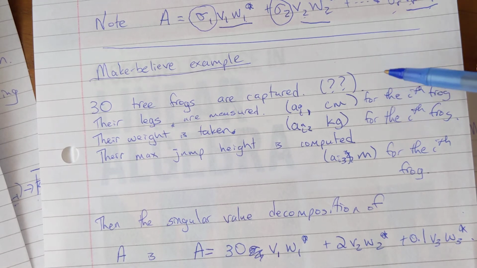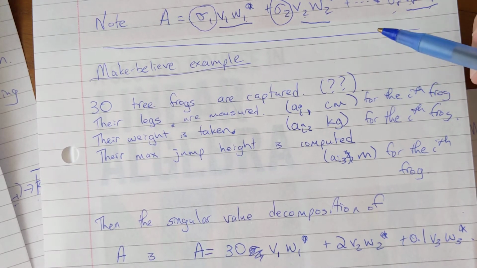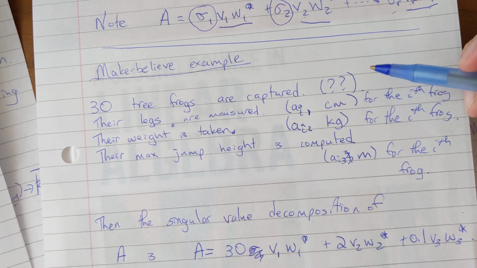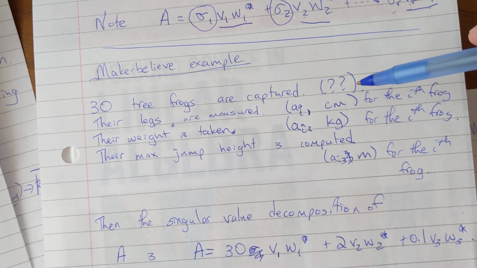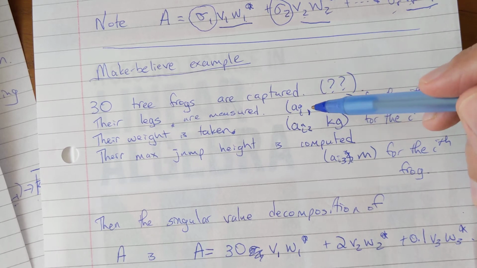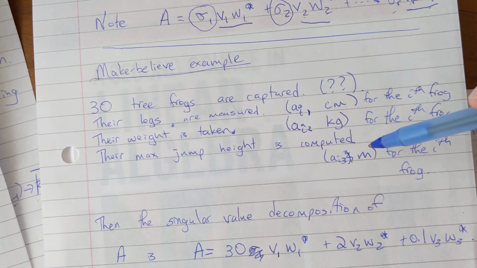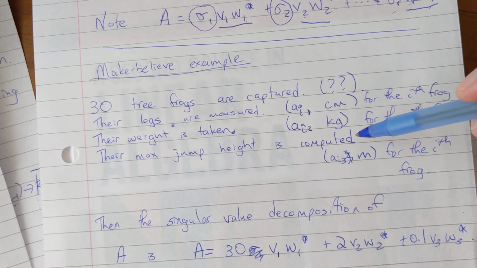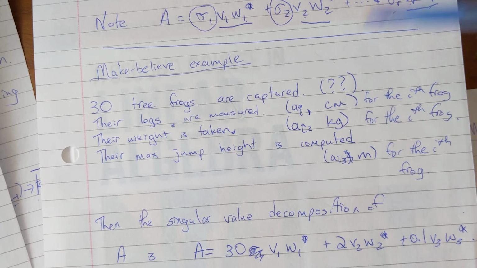Okay, let's pretend that we want to figure out something about tree frogs, and we somehow are able to find the following data for 30 tree frogs: the length of their legs, their weight, and by some magic we're able to compute how high they can jump, whatever. Okay, and we want to figure out what's going on with these tree frogs. I'm sure you can think of a better example than this, but I don't know.